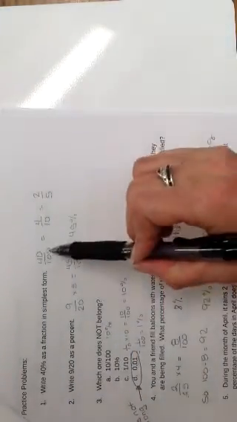All right, 6th grade, let's see how you did. The first one says, write 40% as a fraction in simplest form. So I wrote 40 over 100 because I know that percentage goes over 100. I divided by 10 and got 4/10, and then I divided by 2 again and got 2/5.